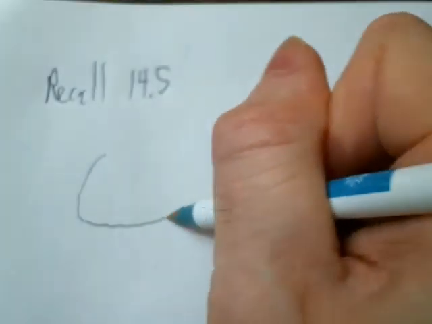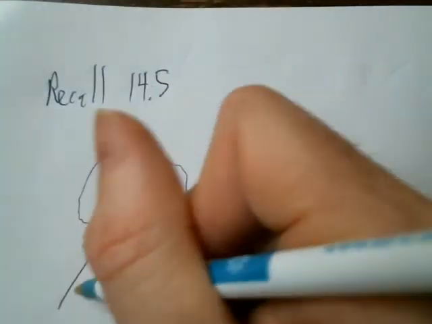Now we need to redo section 14.5, but in terms of parametric surfaces instead of just regular functions. 14.5, I'm looking it up in my book, was all about surface area. So recall 14.5, and in order to get surface area, we needed to do some stuff. Just recall what we did.